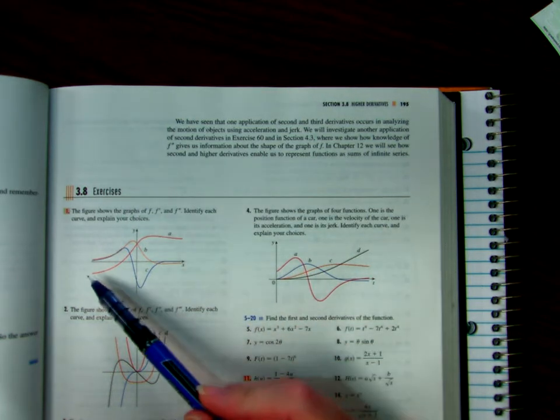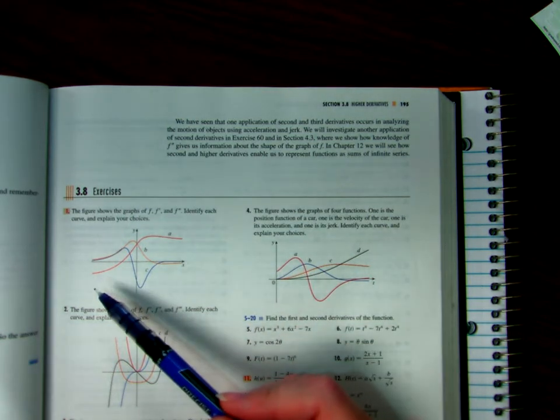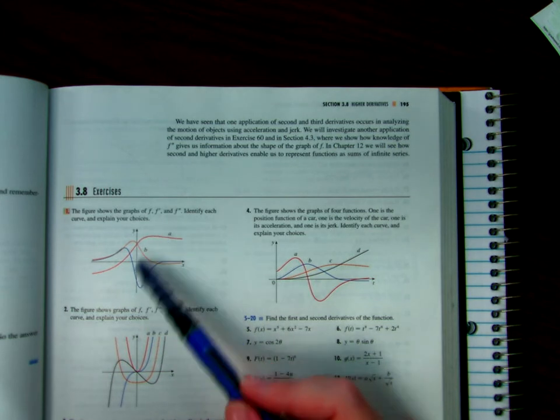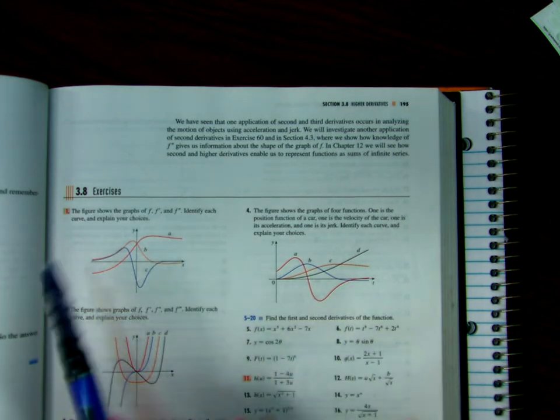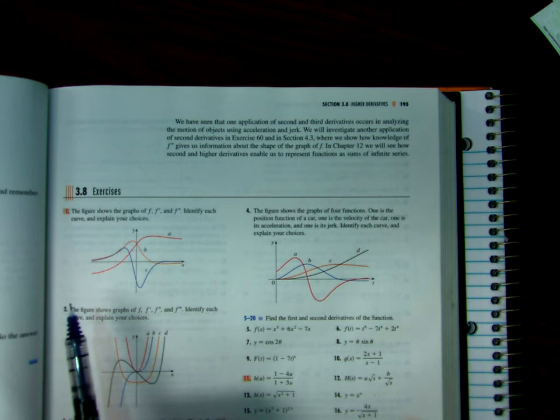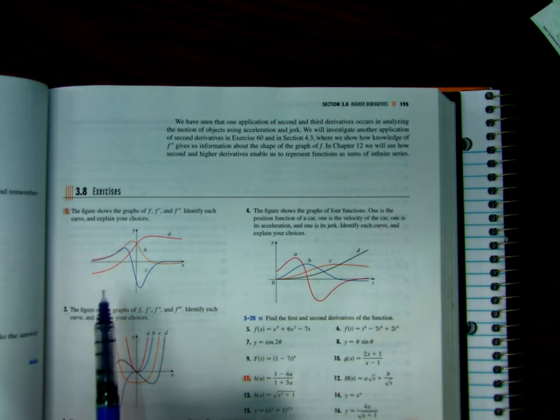So what we're looking at in 1 through 4 is they gave us graphs and they said, hey, tell me which one of these is the original function, which one's the first derivative, and which one's the second derivative. So I'm looking at number 1 right now, and there are 3 curves. All right. So what I need to do is I need to look at it and see if I can find a relationship between these curves. Now what you are specifically looking for is where the curves cross the x-axis. This is going to help us a lot.